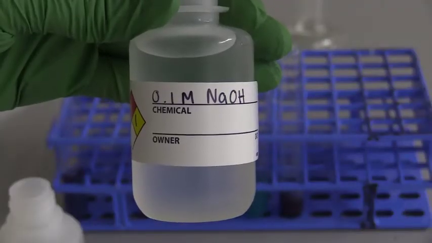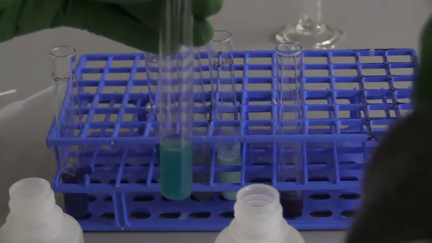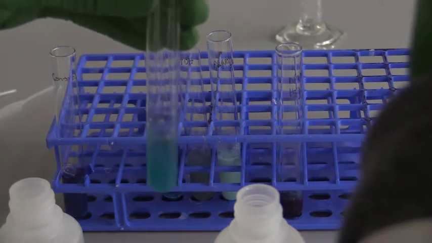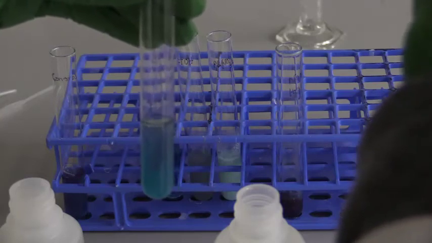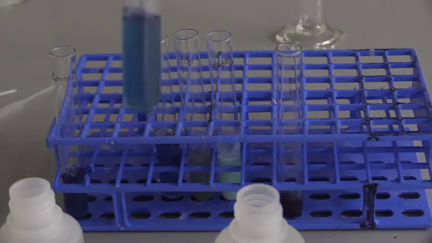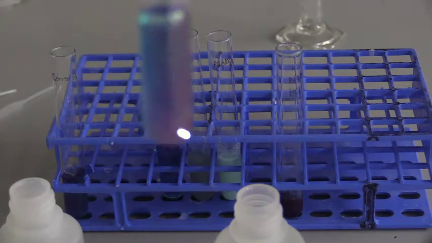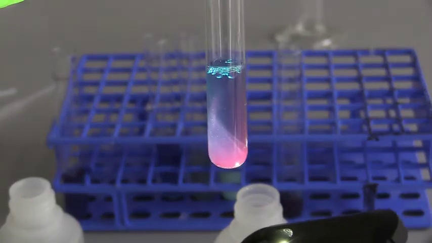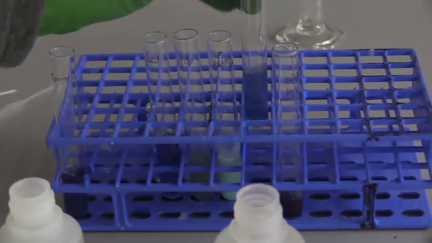And now we're going to add 1 ml of sodium hydroxide to the same sample that we just added hydrochloric acid to. And if there's anything that you notice as the liquid is being dropped in, you can make those observations. And when the light is shined on it, what observations do you see? What kind of tertiary interactions are being disrupted when pH changes?